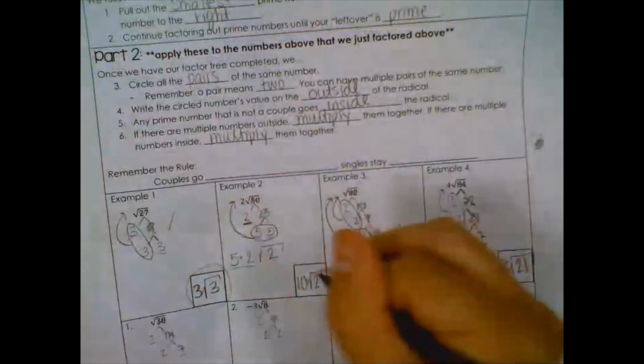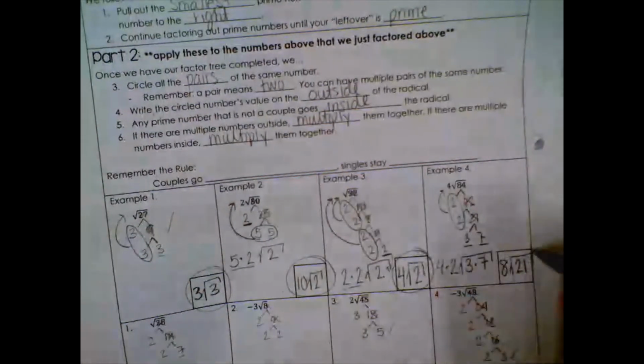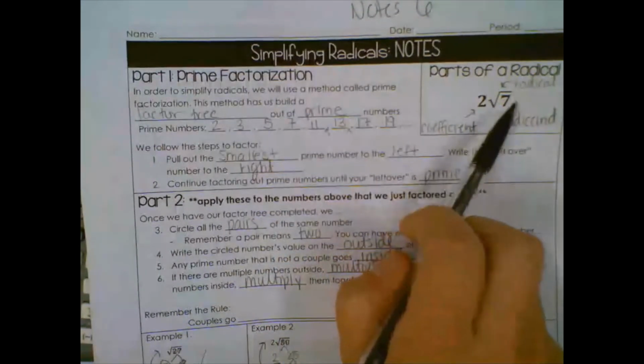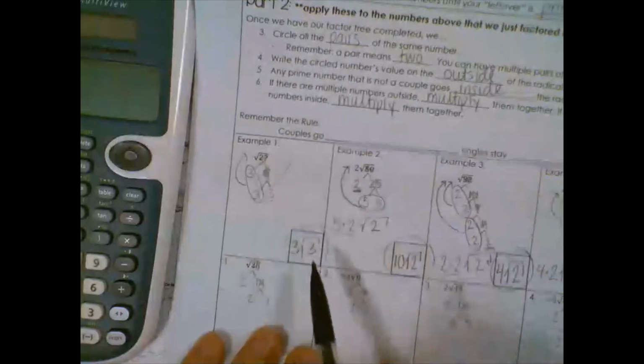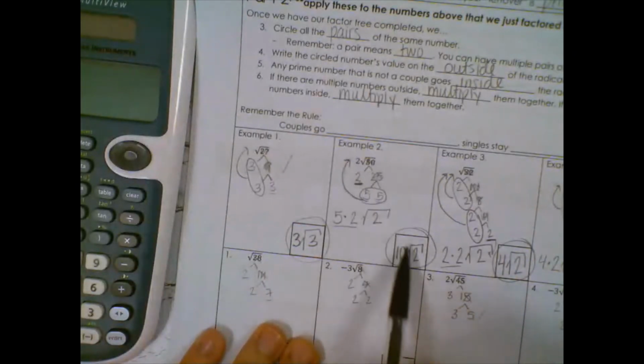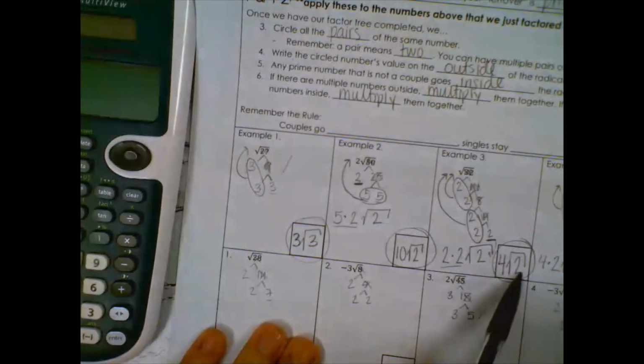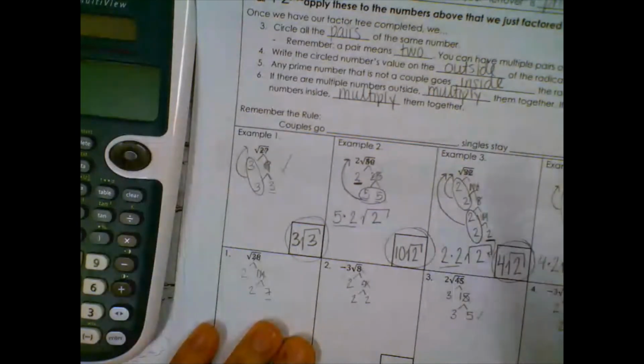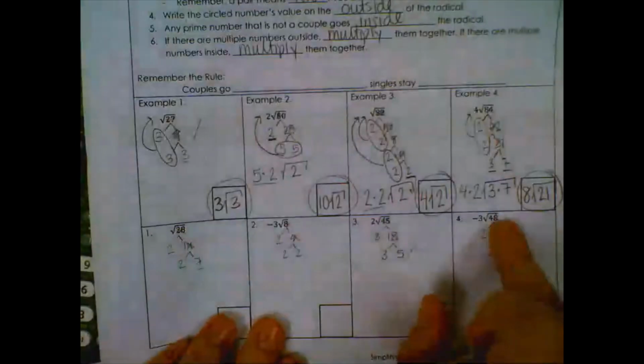Now, if you look at these answers right here, what did we exactly do? Simplifying the radical is getting the smallest possible number on the inside. So if you look, we went from a 27 to a 3, a 50 to a 2, a 32 to a 2. So what we did is we pulled out all the perfect squares that we could, and then we're left with the smallest version or the simplest form of the radical.